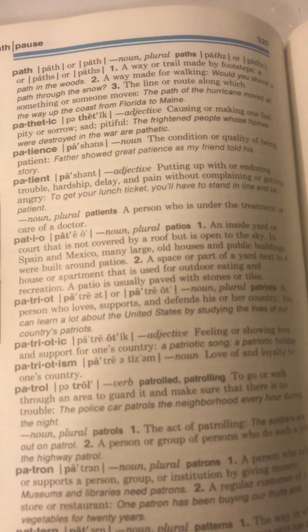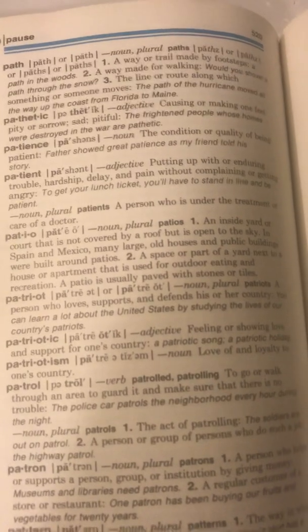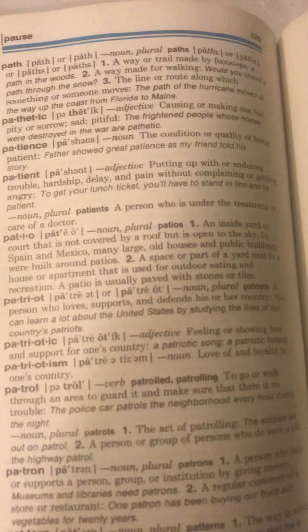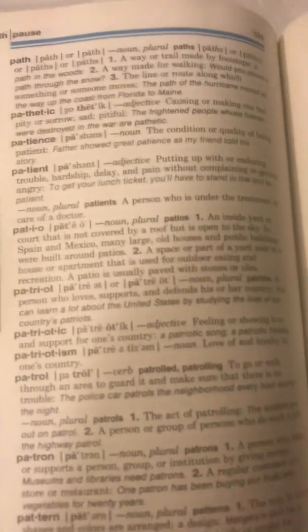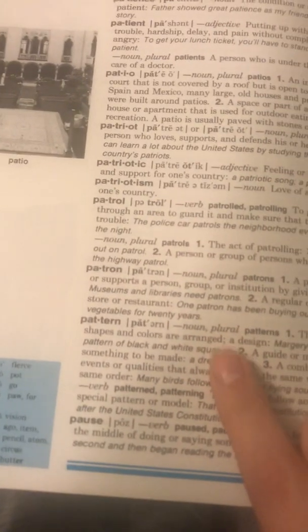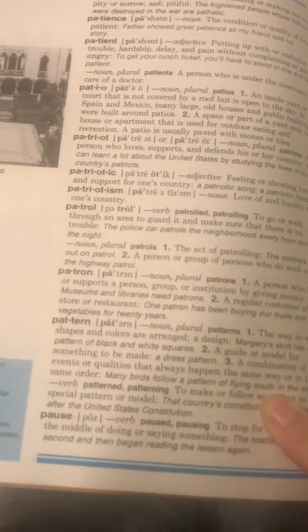Some words mean more than one thing. If a word means more than one thing, then the dictionary will give you each meaning, and these meanings are called definitions. So let's see. Pattern has a lot. Pattern has 3 definitions.